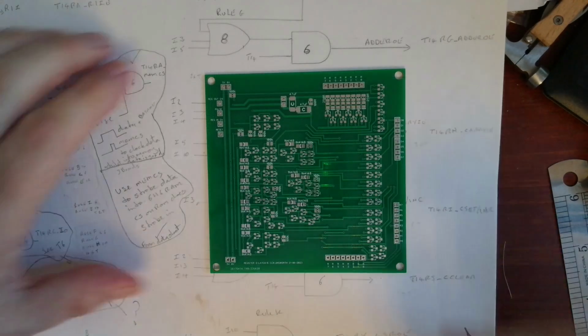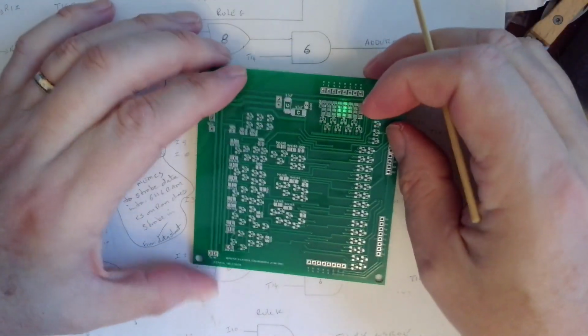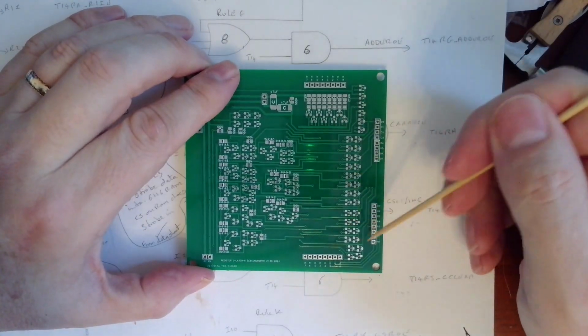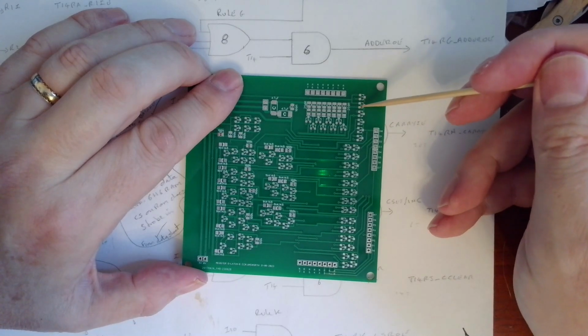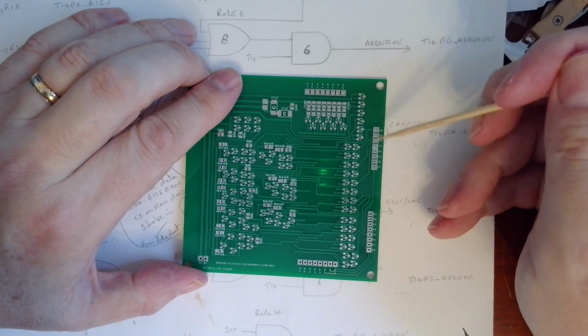Alright, here we've got version 2 of a register output card. And this is the output. You may notice it's a bit different from the previous one. So these 2 transistors here are still inverting the control signal.